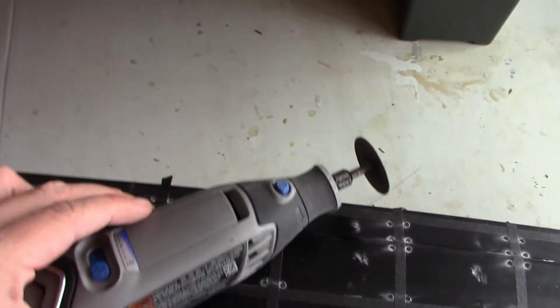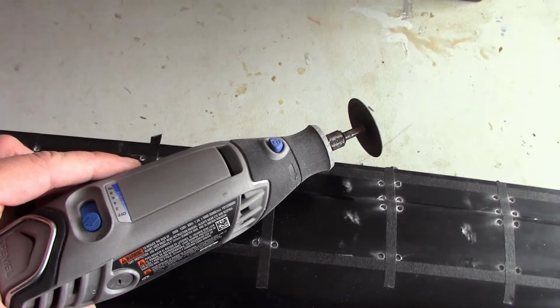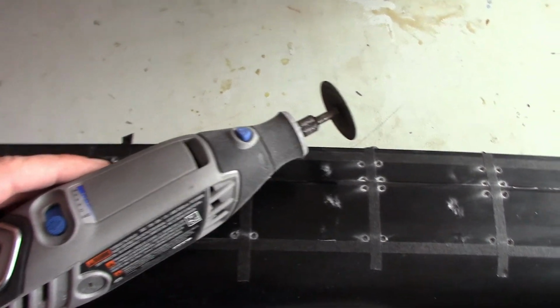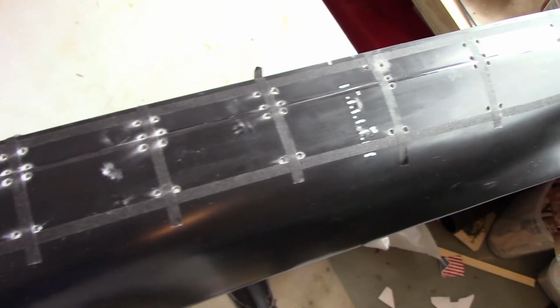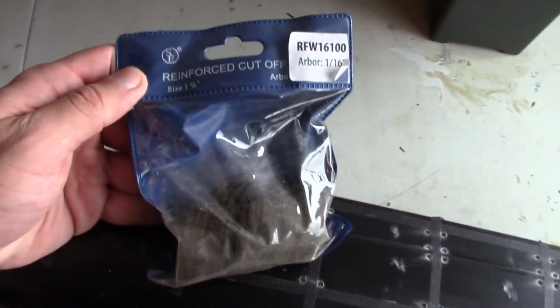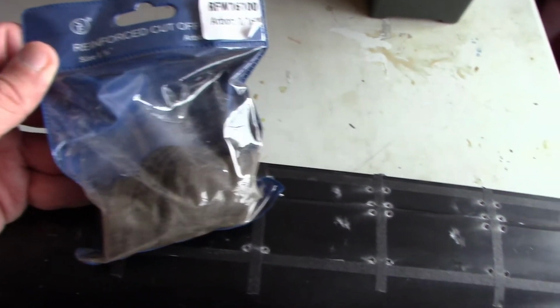Look at the whole deck edge. So at this point, I'm going to start cutting. What I use is the Dremel. It's standard. I've been using it for 15 years or so to do this, 17 years. You see it's got a cutoff disc. This is a reinforced cutoff disc. These are the ones I use. I got them from Amazon, I think.